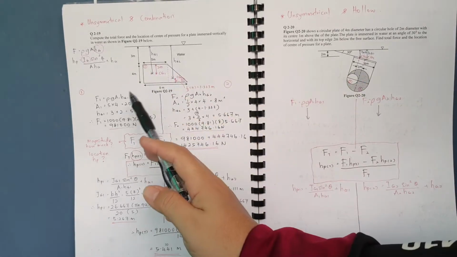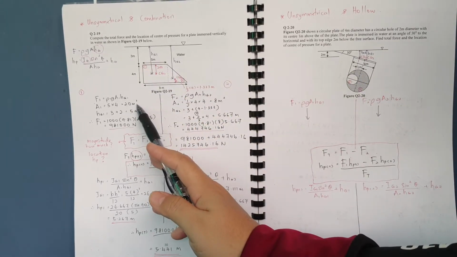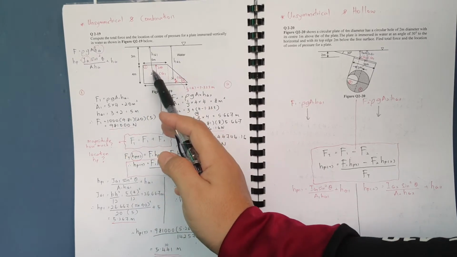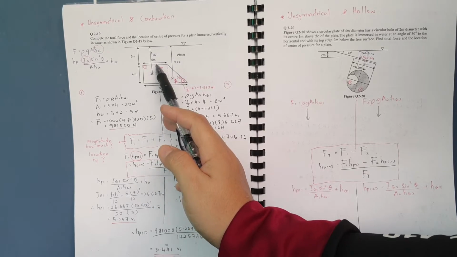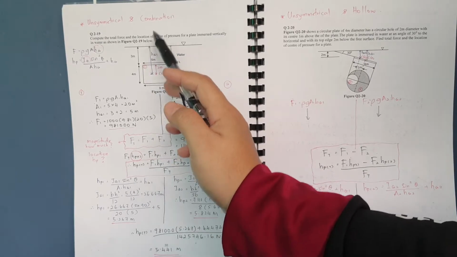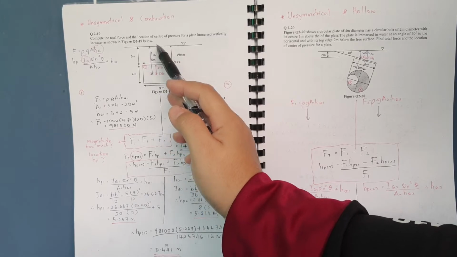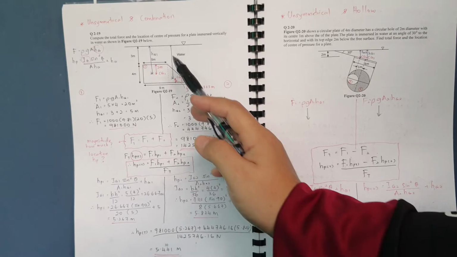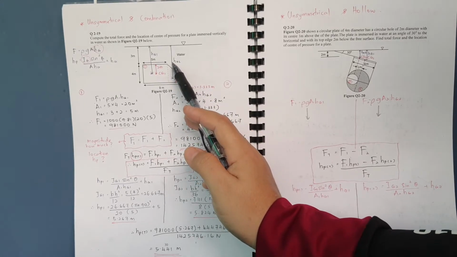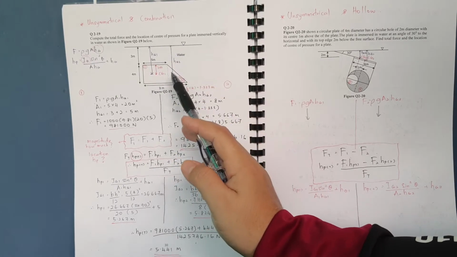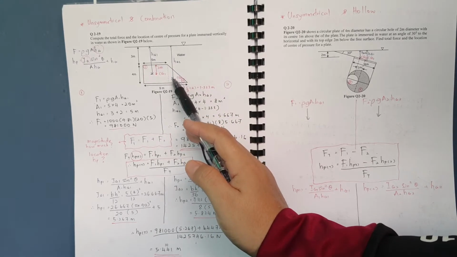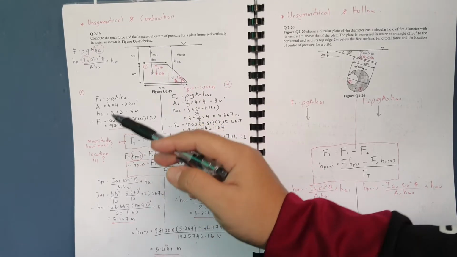Okay, so after that, calculate the areas: area 1 is the rectangle, area 2 is the triangle. So now how do we calculate h-bar G2? We know from here to here is 2 meters, plus another 3 meters, so that means 5 meters. So h-bar G2 is 2 over 3 times 4 plus 3 meters, or 3 plus 4 minus 1.33, because we know the center of gravity to the bottom is 1.33.